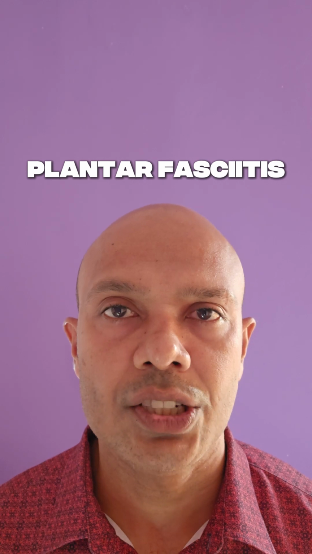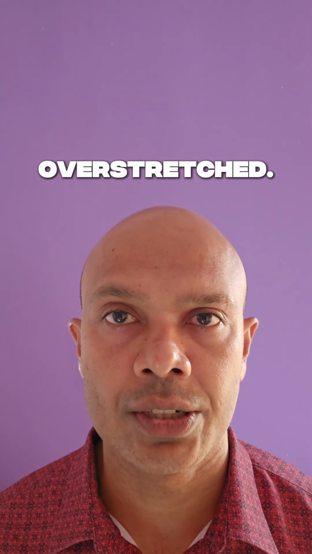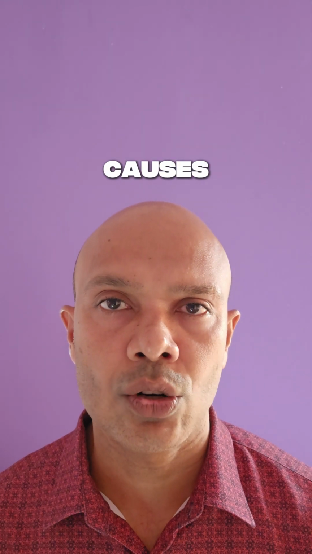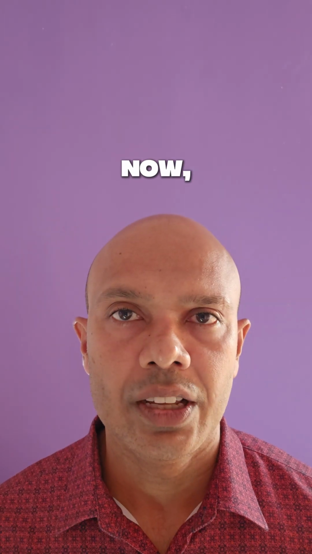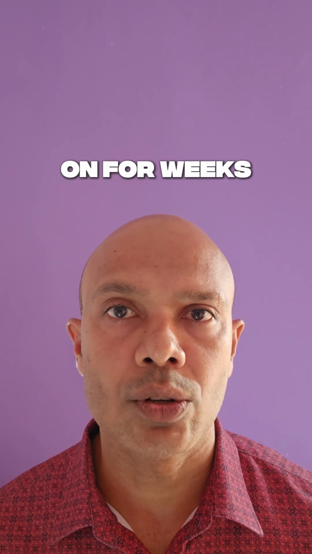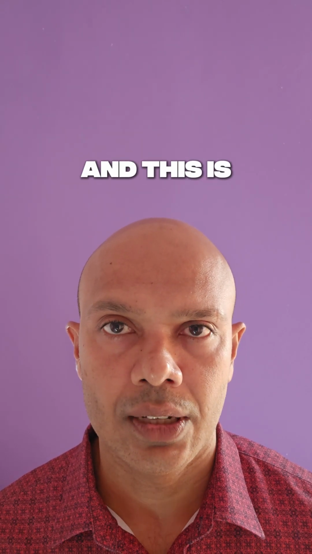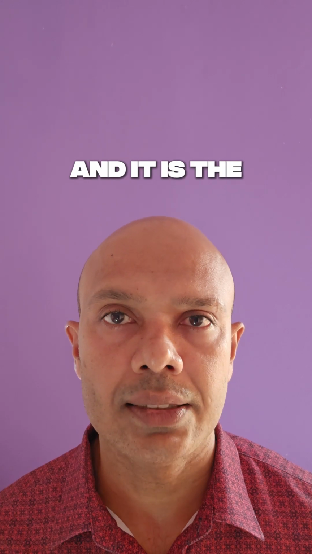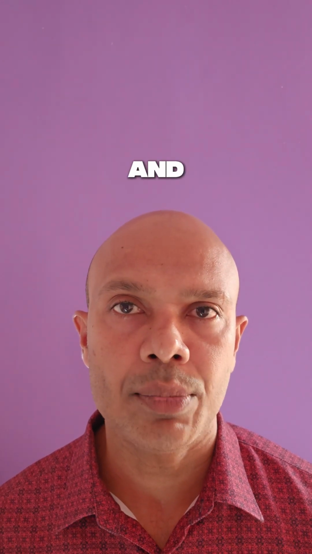Now, plantar fasciitis occurs when the plantar fascia is overused or overstretched. This overuse or overstretching causes inflammation, and this is why it is painful when you walk. Now, if the inflammation of plantar fasciitis is not dealt with and it goes on for weeks or months, the body then lays down calcium in the inflamed plantar fascia, and this is what leads to the heel spur, and it is the heel spur that is seen on the x-ray. So now you see the link between heel spurs and plantar fasciitis.